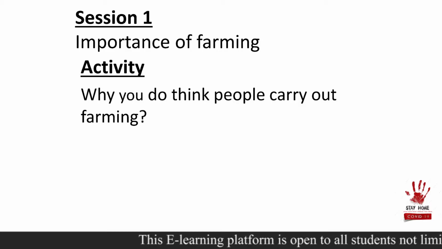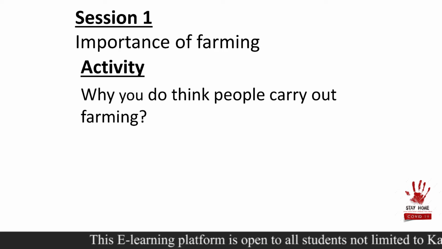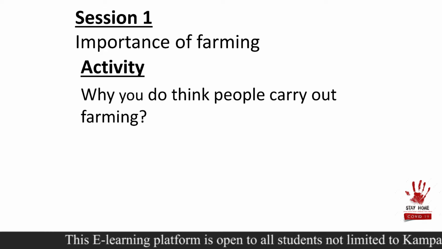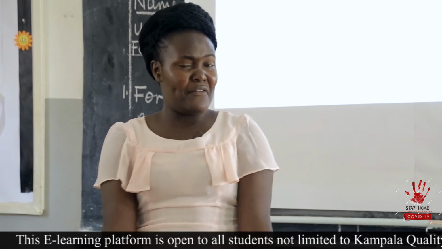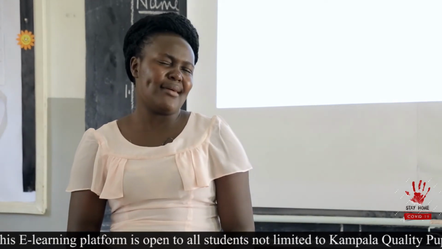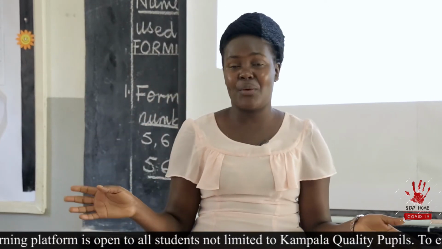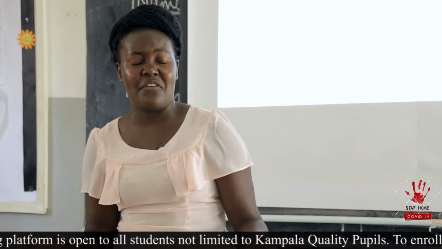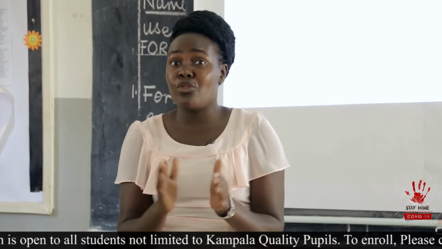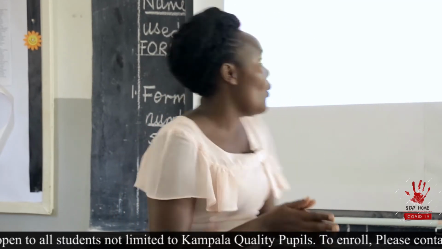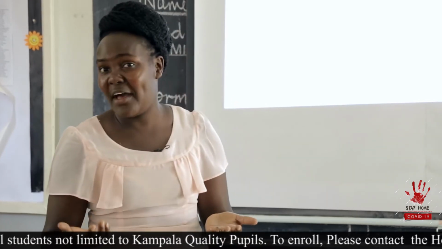Okay, in our first session, we are going to look at the importance of farming and begin thinking of the importance, the benefits, the advantages of what use is farming to people, even to you as a child. What do you think? You must be thinking right now. You can even ask your neighbor, what do you think? What can we get from farming? How good is it? Why do you think people carry out farming? You should have all those questions within your mind. Okay, these are some of the importance I identified for you.